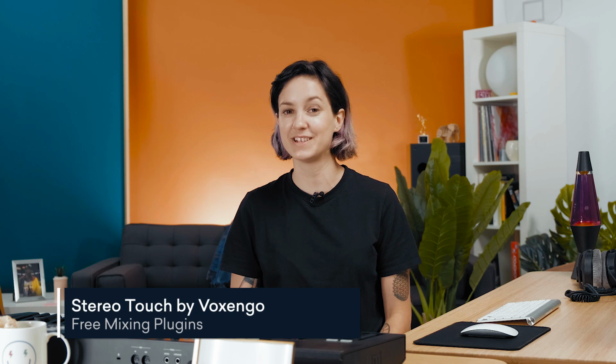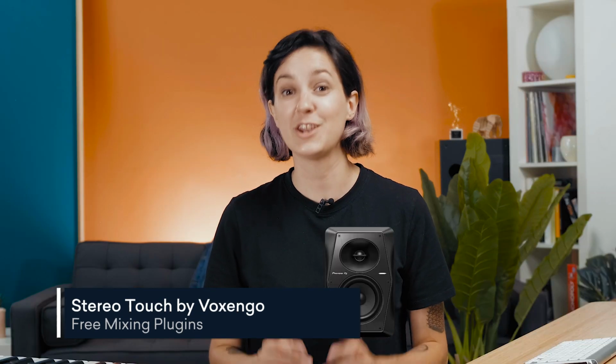All right, even more width with this one, Stereo Touch by Voxengo. With this plugin, you can easily turn any mono sound into stereo sound. It works by utilizing a mid-side coding technique with a subtle enough delay to create a stereo-style effect.